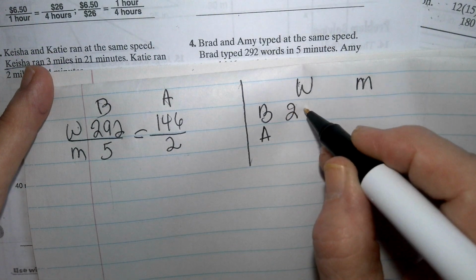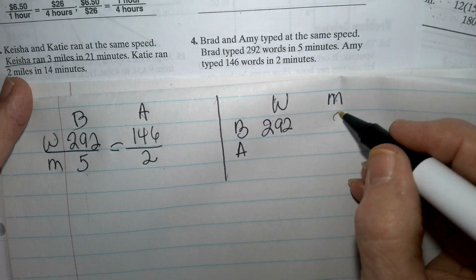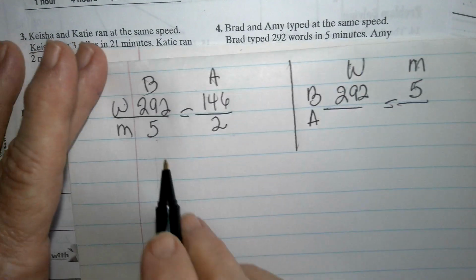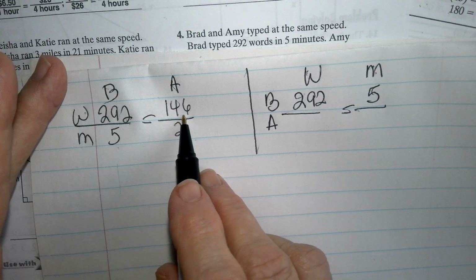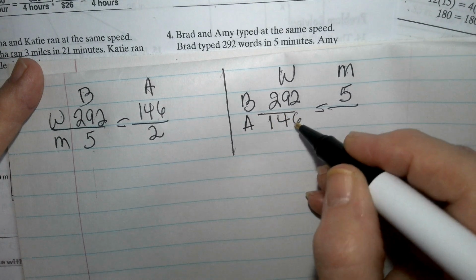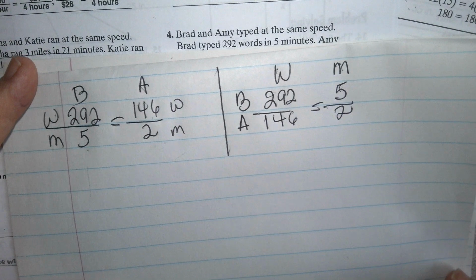292. 292 in how many minutes? 5. So I'm going to put his minutes right here. Then Amy did how many words? 146, and I should have put words in minutes, in 2 minutes.